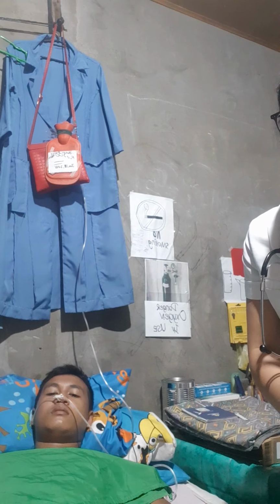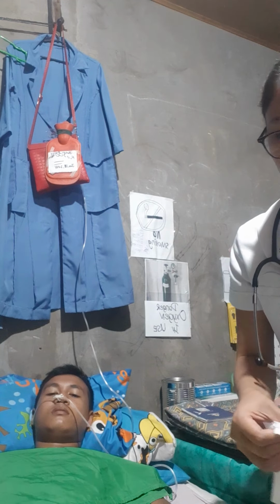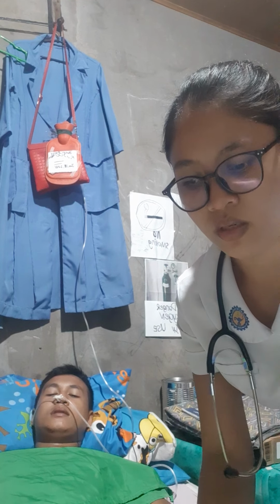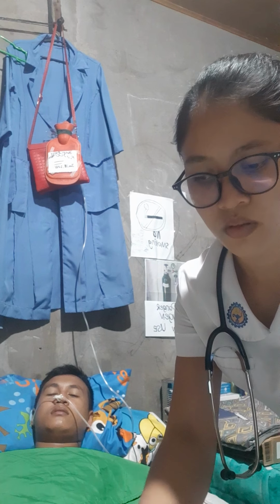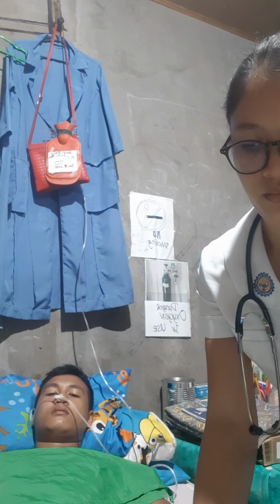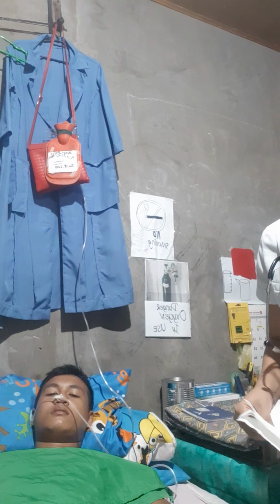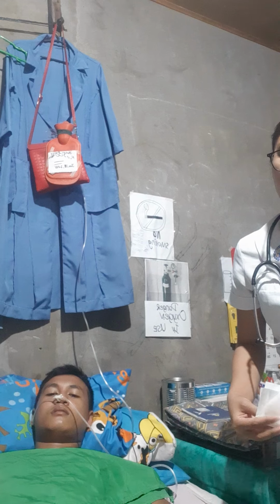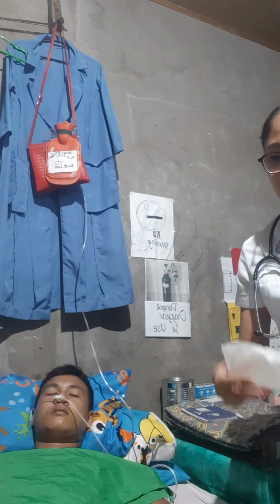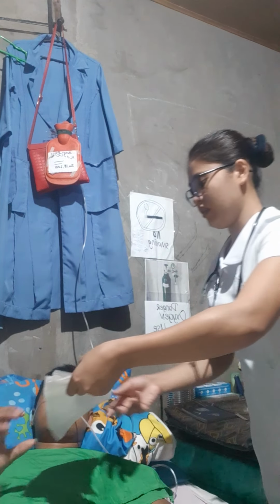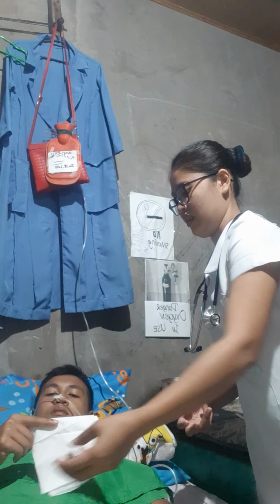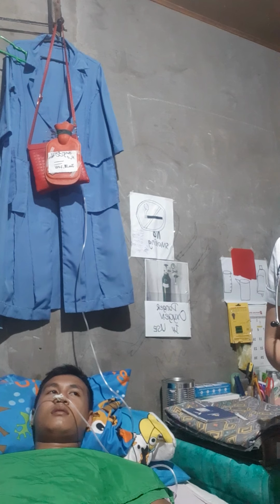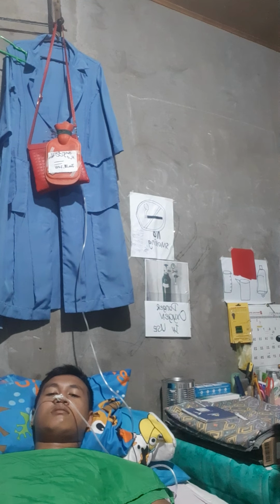This will help the client wipe his mouth and nose later when the tube is removed. Sir, can you hold this one? Later you will wipe your nose and mouth.